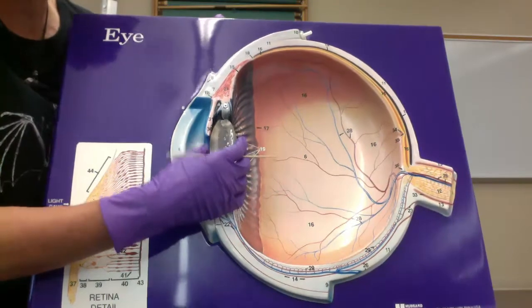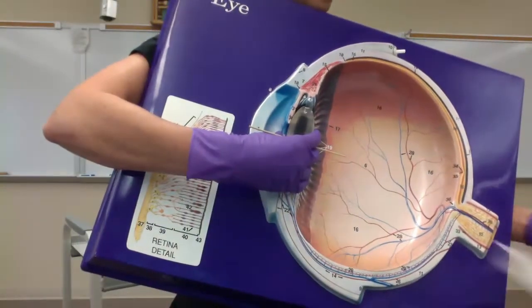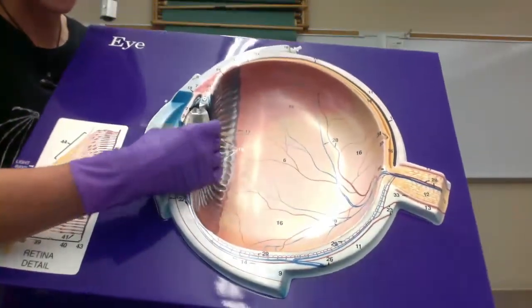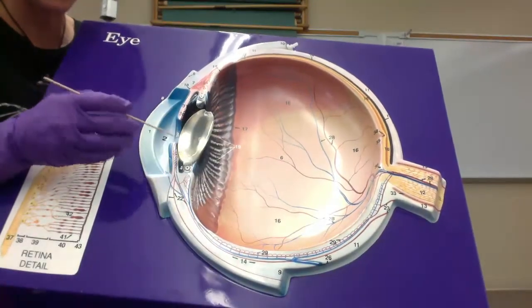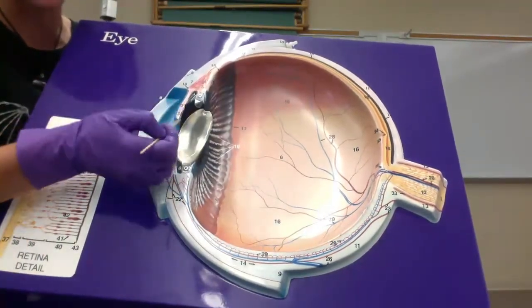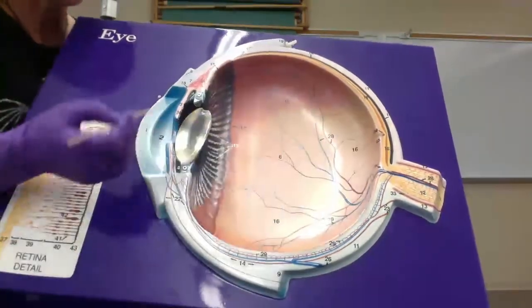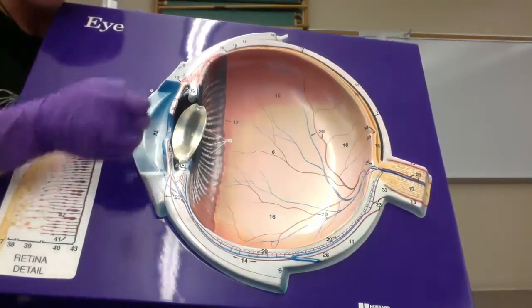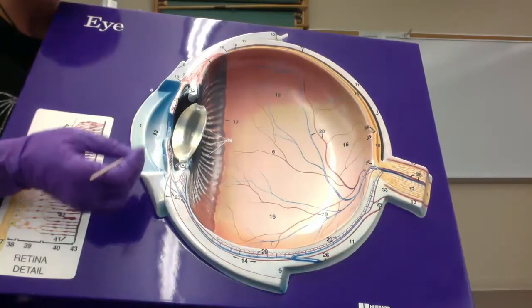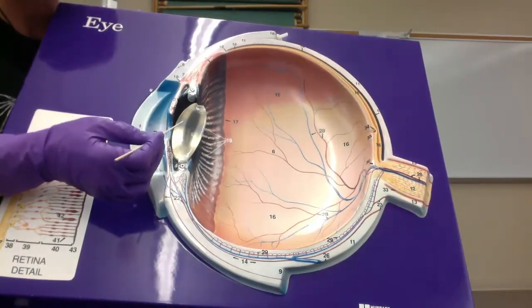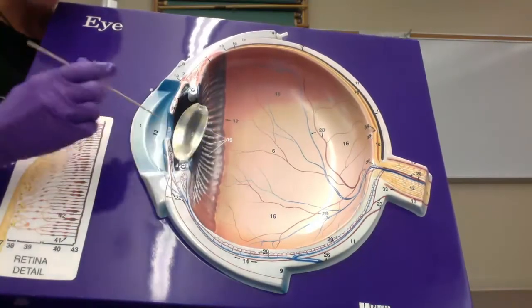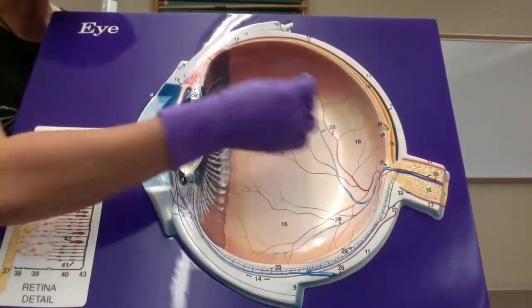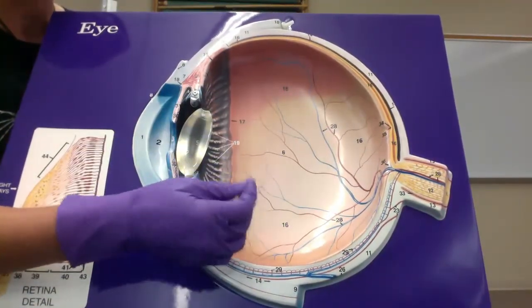So again, I'll just go through them really briefly so that you can go through those cavities here. You have your anterior cavity, from the lens forward, and your posterior cavity. Within the anterior cavity, you have the anterior chamber between, again, the cornea and the iris, and then the posterior chamber, which is between the iris and the lens. And that's all filled with this aqueous humor. Then you're going to have the posterior cavity, which will be filled with the vitreous humor.